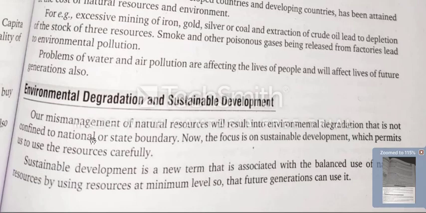That is not confined to national or state boundary. Through this, you cannot control its limit. Confined means limited to a national or state boundary. It will increase more and more, the disbalance of environment. Now the focus is on sustainable development, which permits us to use the resources carefully and teaches us that we should use them carefully.